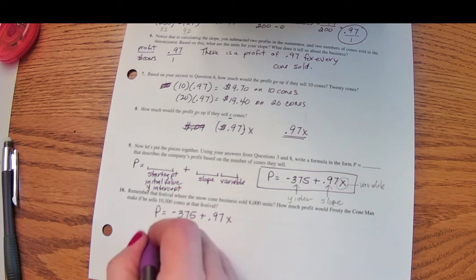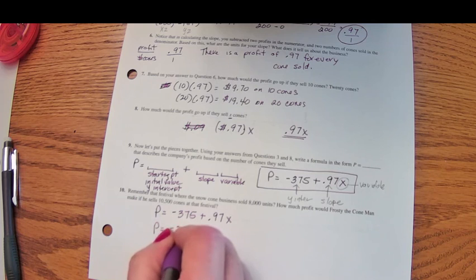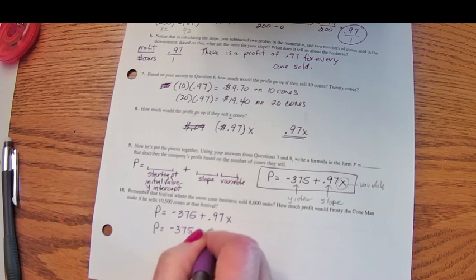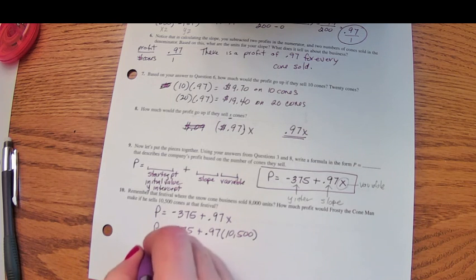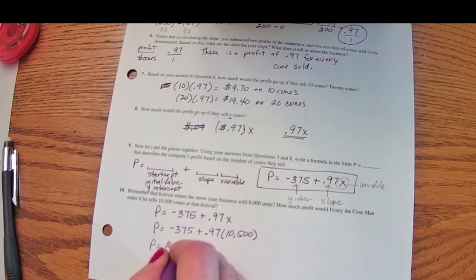So they're asking what is the profit when x is 10,500. So when you put this calculation into your calculator, you would get a profit of $9,810.